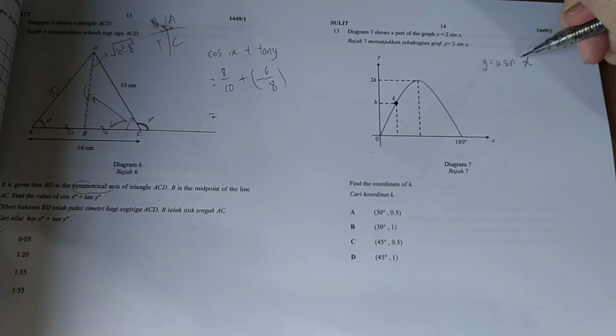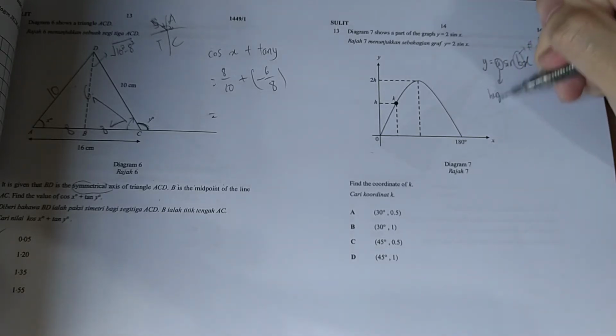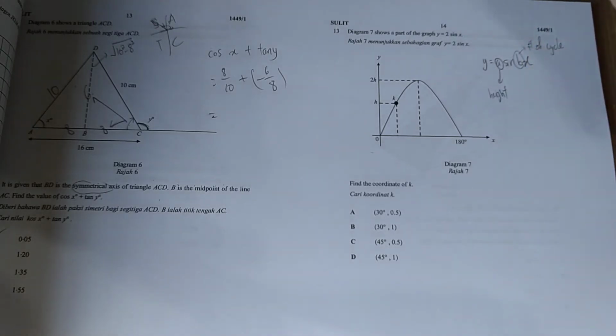So let's call it here A, here B. The number here will tell you the number of cycles, and this will be the height or amplitude. Okay, I'll just call it height. Actually, the correct term for it would be amplitude, but to make it easy for you to understand, I'll just call it height, the tinggi.